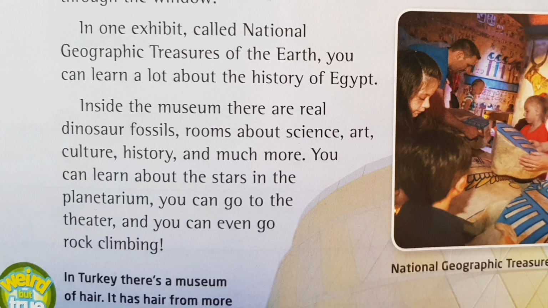In one exhibit called National Geographic Treasures of the Earth, you can learn a lot about the history of Egypt. Inside the museum, there are real dinosaur fossils, rooms about science, art, culture, history, and much more. You can learn about the stars in the planetarium. You can go to the theater, and you can even go rock climbing.